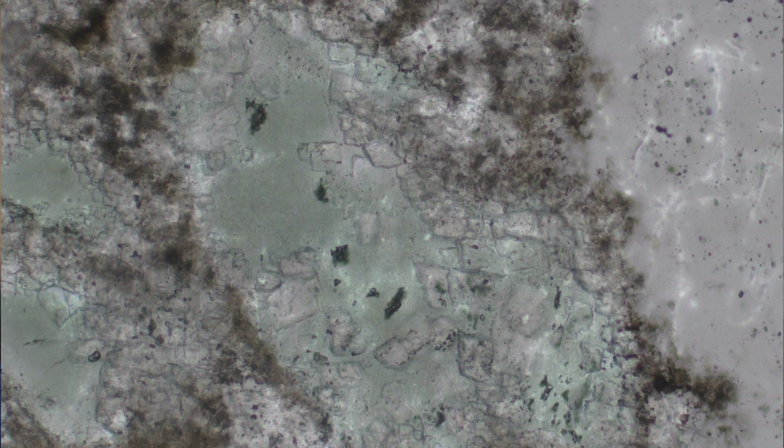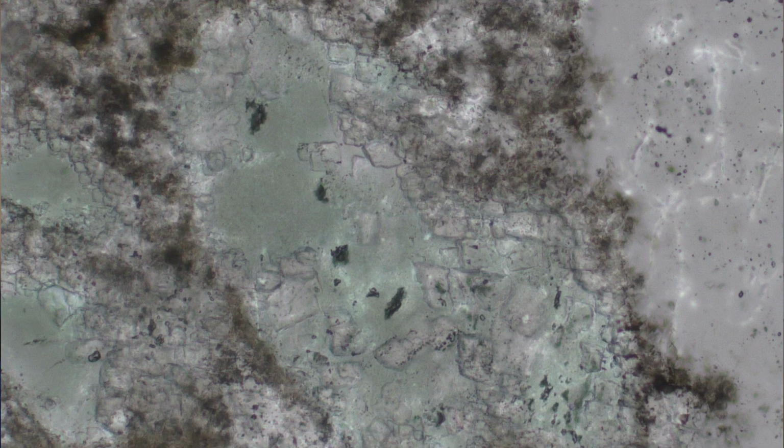In this Mesoproterozoic example, the quartz, feldspar and glauconite framework grains, and the glauconite is those green ones, are cemented by the carbonate mineral calcite, which is these rhombus-shaped crystals that you can see all over.